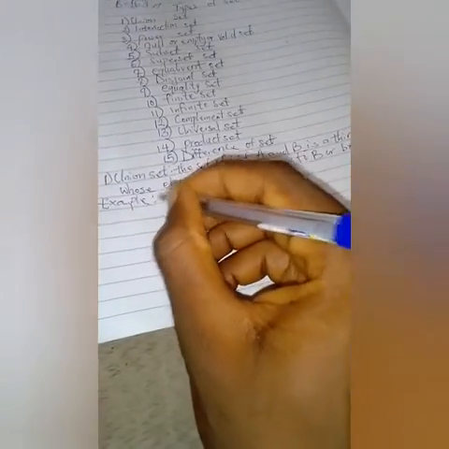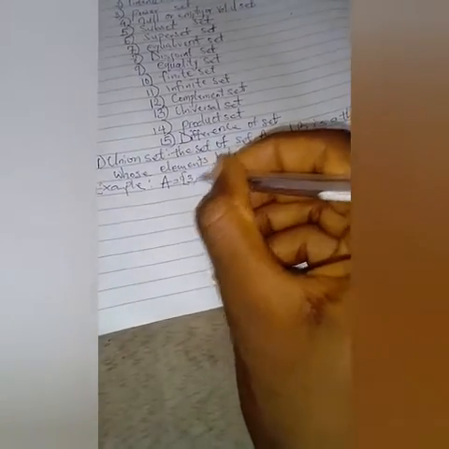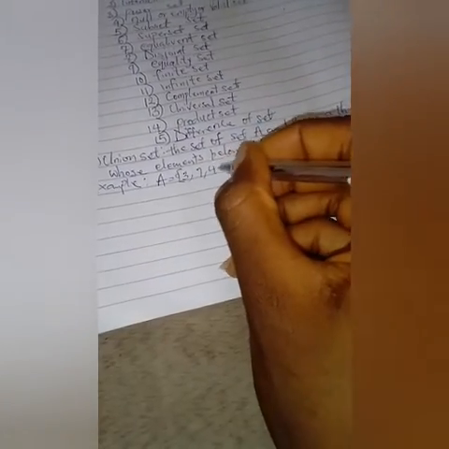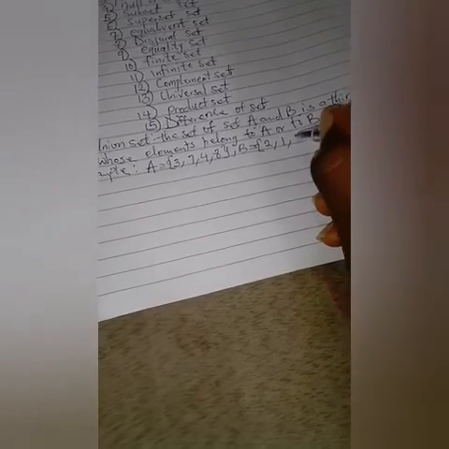We are given A equal to open bracket 3, 7, 4, 8, close the bracket, and B is given as 2, 1, 5, 3, close the bracket. We are now asked to solve for the union set of set A and B.